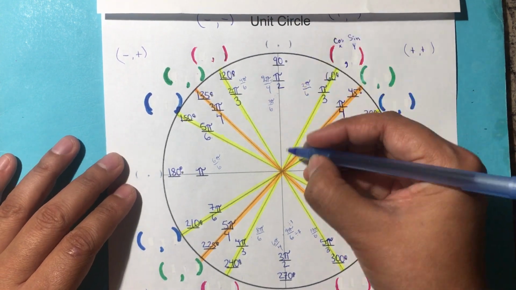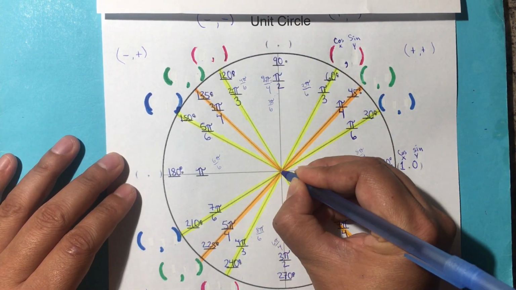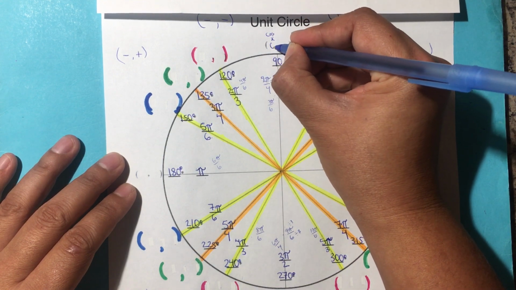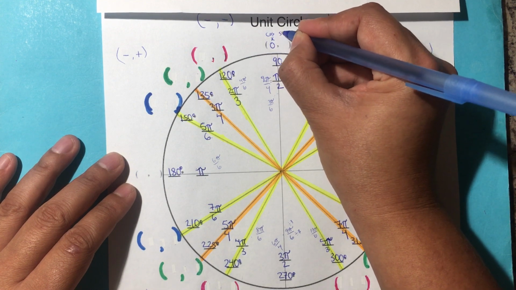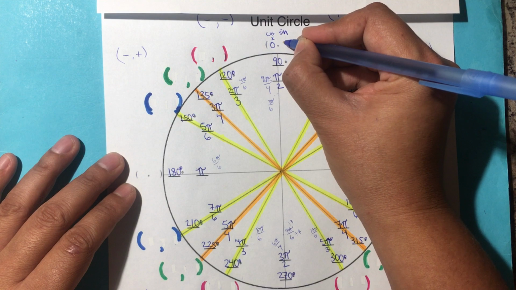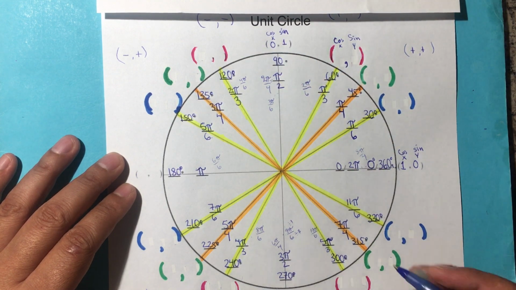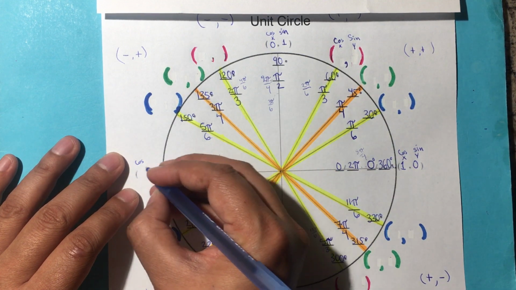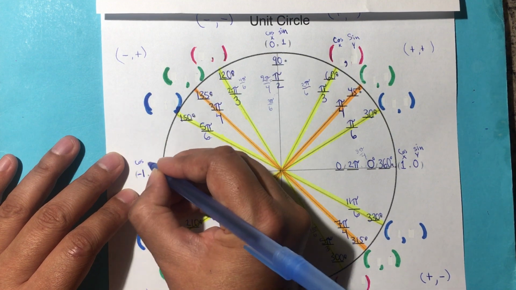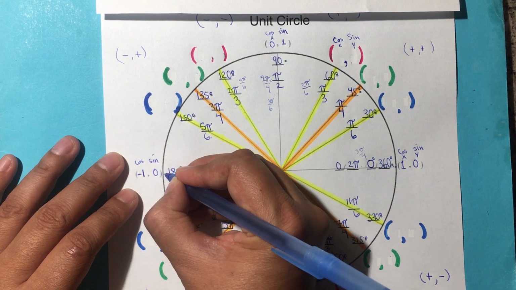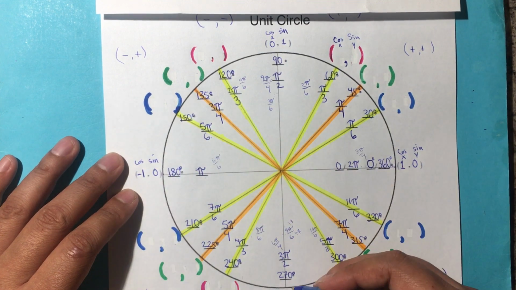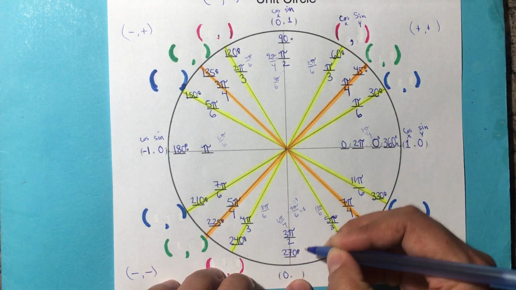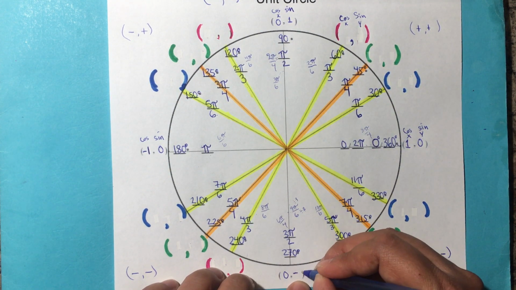Okay? And for this one, you don't move on x. You stay right there and then you move up. That means that for x or cosine, you will have 0 because you don't move left or right. But then for sine, which is up, you move 1 space. For this one, for your cosine, you move left. That means that it's going to be -1 for the cosine, but for the sine, it's going to be 0 because you don't move up or down. And then for this last one, you don't move on x, so that's 0. But then you move down for y, which is going to be -1.